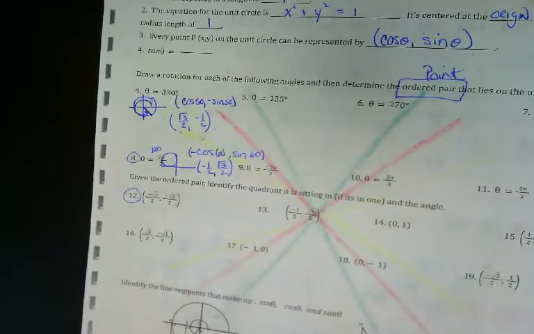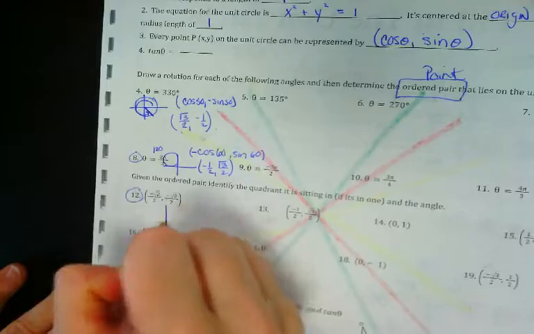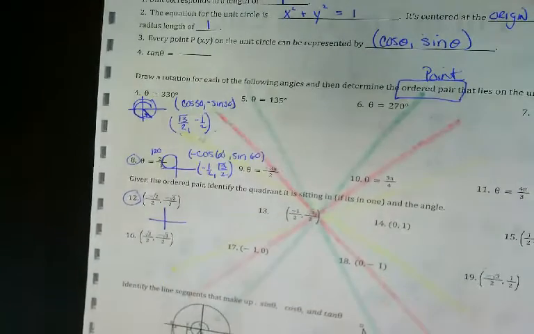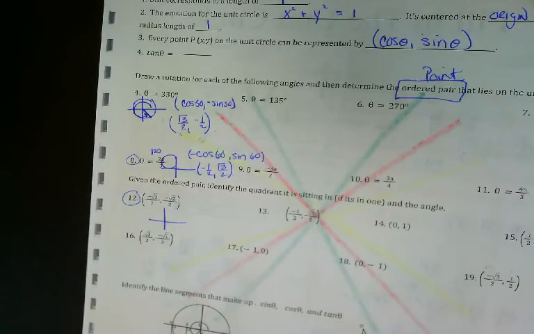Now we want the angle. All right, so let's figure out where we are. Where is negative √2/2, negative √2/2? Everyone good with quadrant 3? Negative, negative? So tell me what your answer has to fall between. Between 180 and 270. Make sure you pick an answer between 180 and 270.